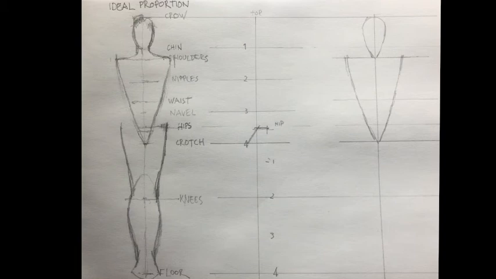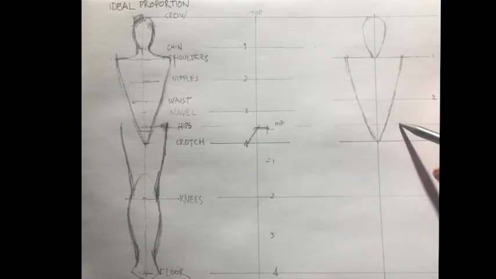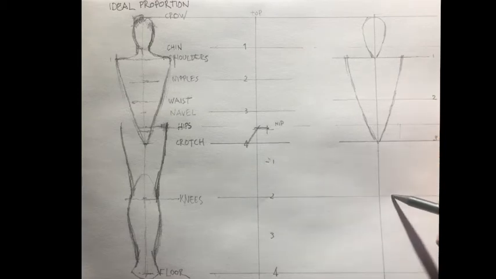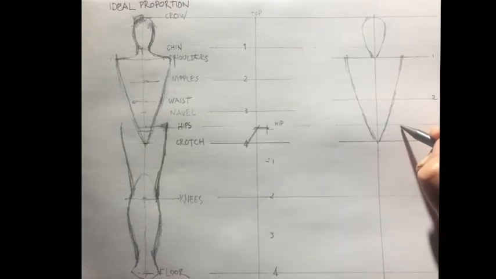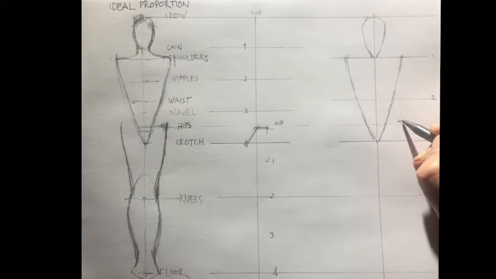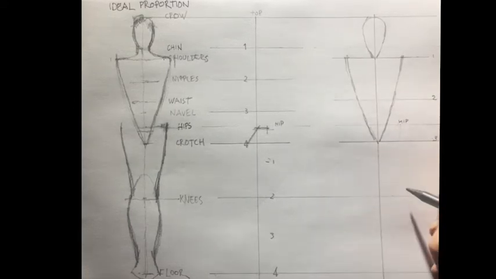So now what we have here is thirds. That's one, two, three. One, two, and three takes care of the upper body. And then from here on, we work again with the two heads. So the knee is there. So okay, from there, then the hip, and this will be halfway. One and two takes us to the floor.